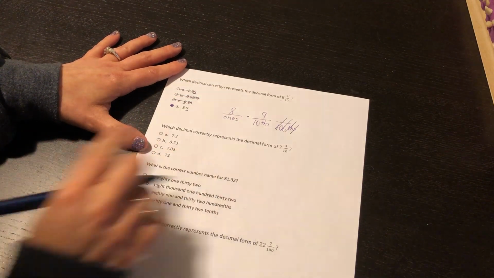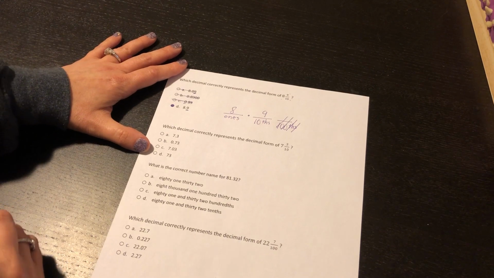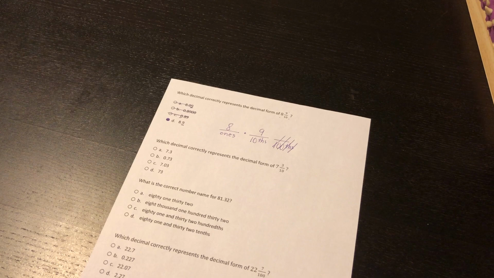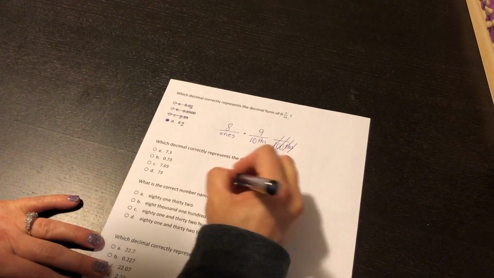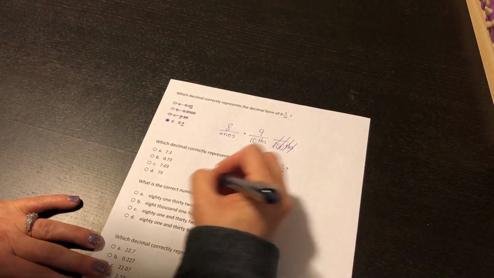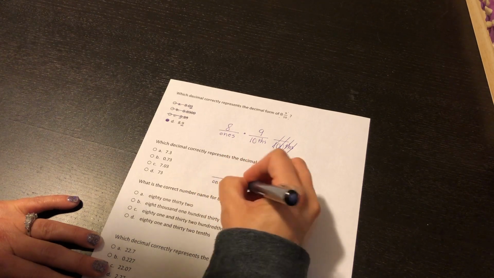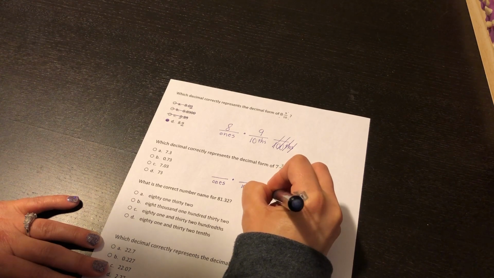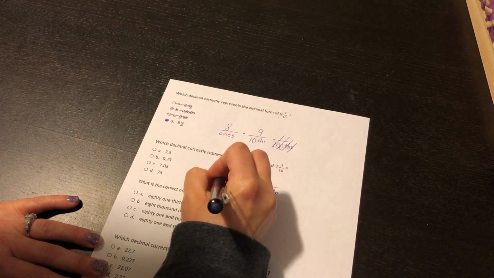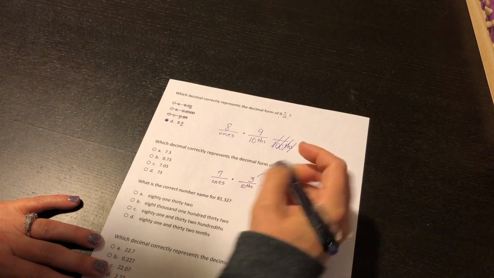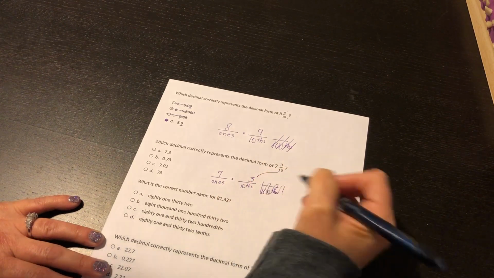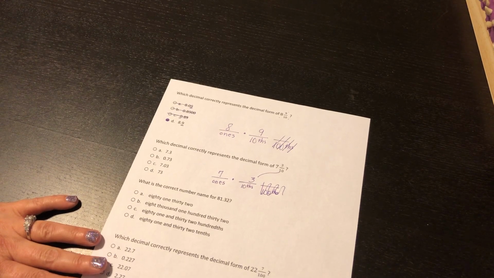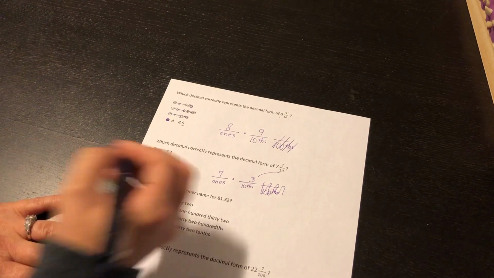All right, same task. Which decimal correctly represents the decimal form of 7 and 3/10? Let's write out our grid. So again, if I use my eliminator choice, I look at D and it's just 73.